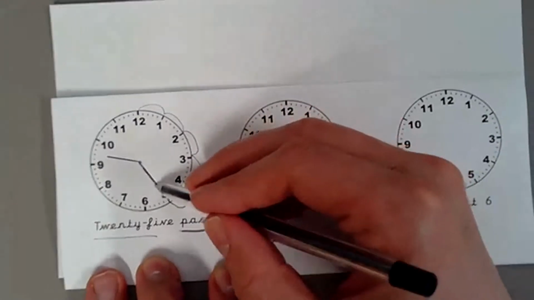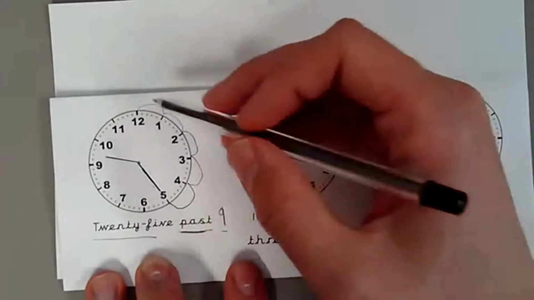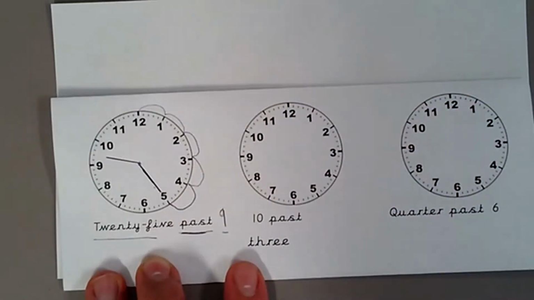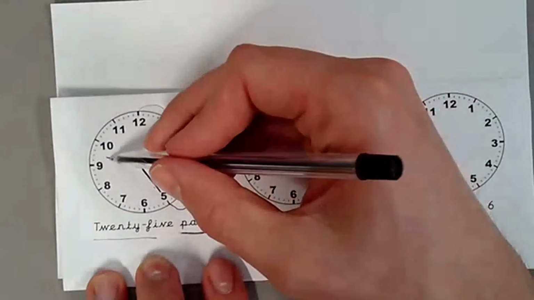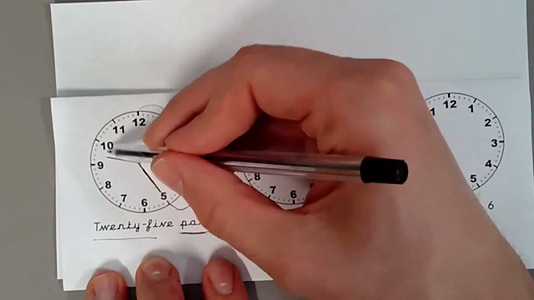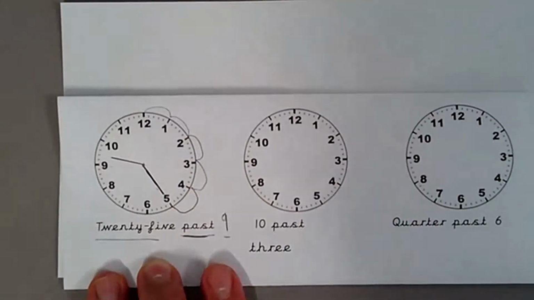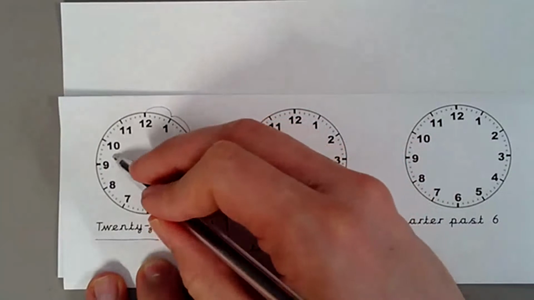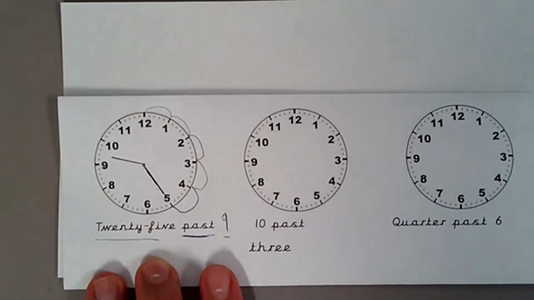The long minute hand's pointing to the right, so it's past the hour. It is 5, 10, 15, 20, 25 minutes past the hour. And what hour it is, the hour hand's between the 9 and the 10. And when I talk about past the hour, I choose the smaller hour number. Therefore, it's 25 past 9.